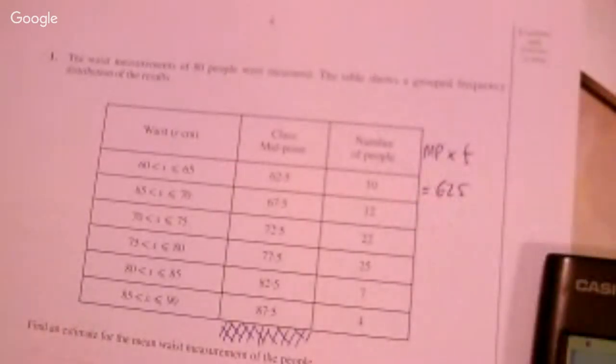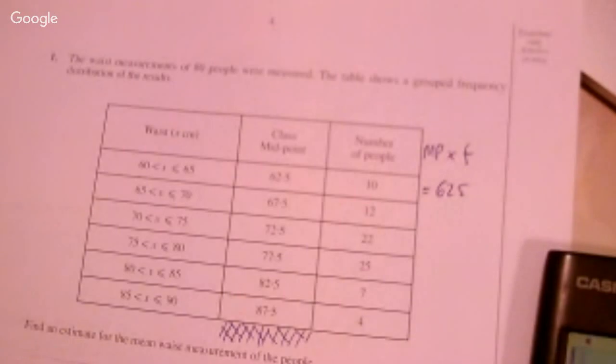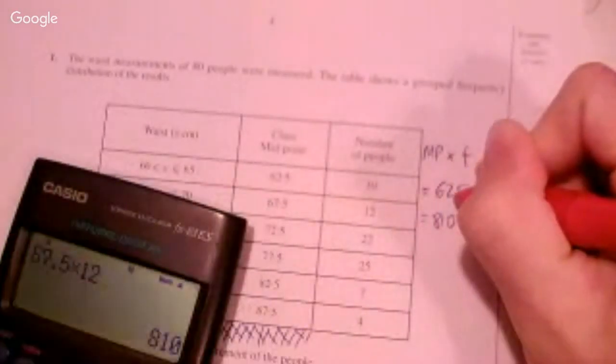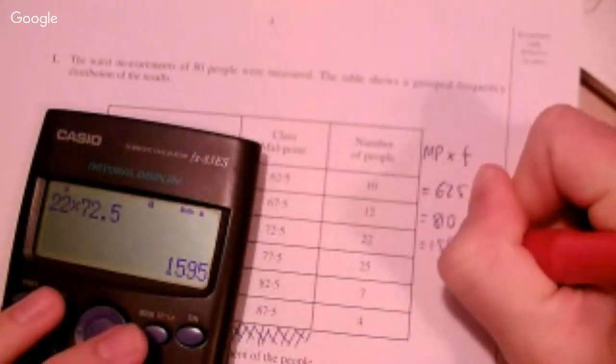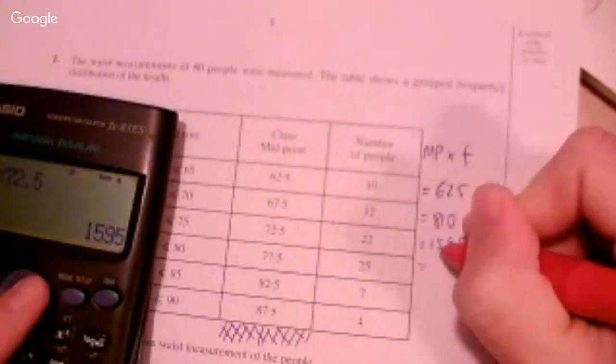So using your calculator, you're going to work out these ones. The first one I could have done without a calculator, but just to be certain in the exam, what's the point in having a calculator if you're not going to use it? Obviously, the 62.5 I could write as 625, but my recommendation to you would be, if you're unsure, just use it. Even if you think, yeah, I definitely know this answer, just double check. Okay, 67.5 times 12, it's 810. And 22 times 75.2, 1595, and so on.